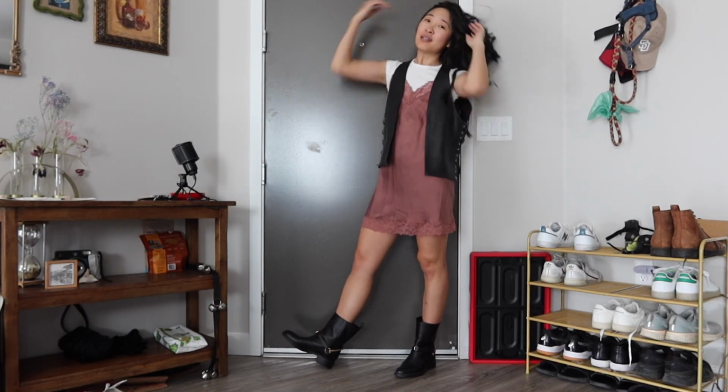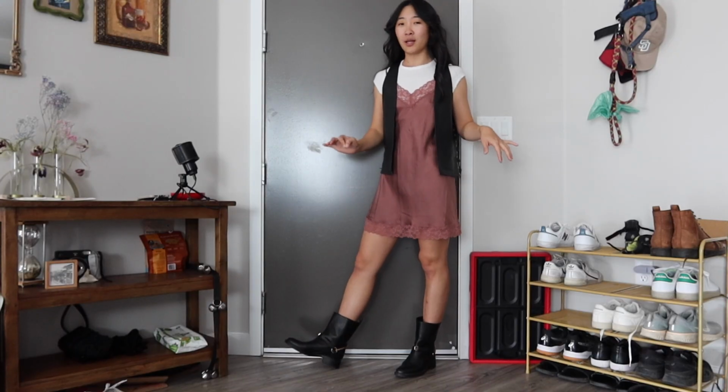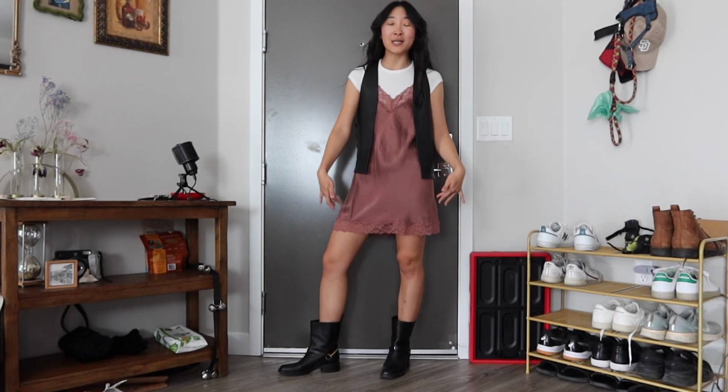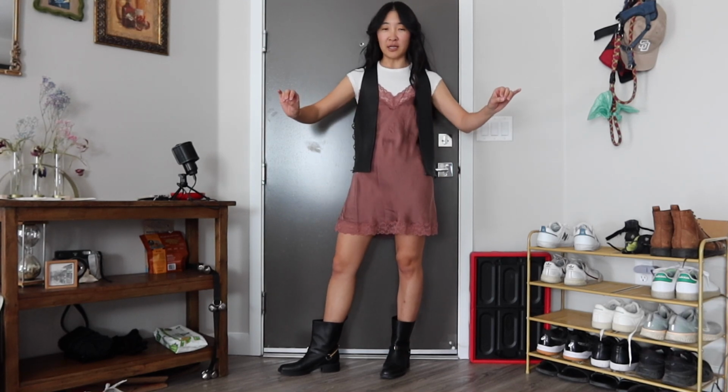I got this leather vest years ago, and have I worn it since then? No, maybe once I've worn it, but it's because I never really took the time to try to figure out how to style it. But like this is cool. Yeah, I love the way this turned out. I think this will be my first and only 10. What a way to end the video.